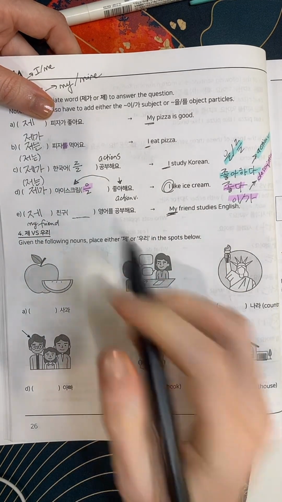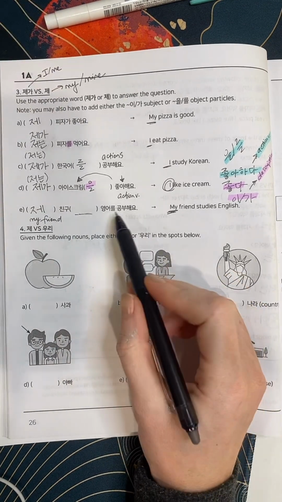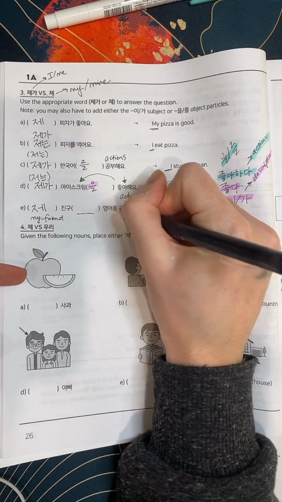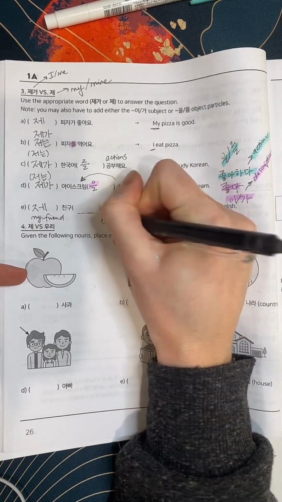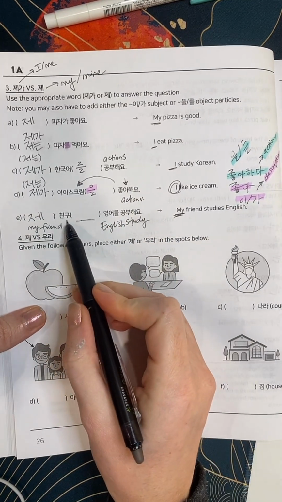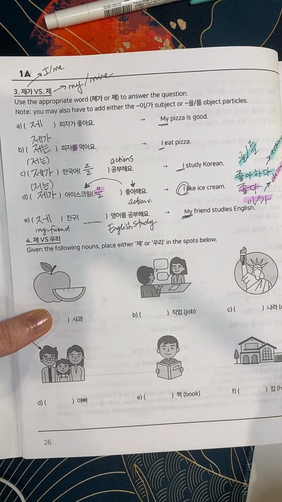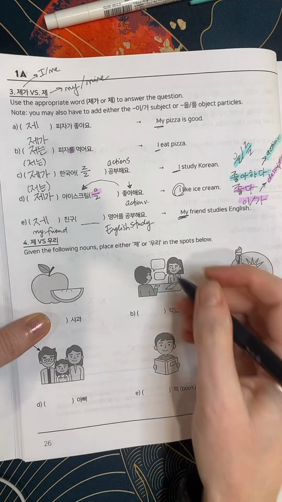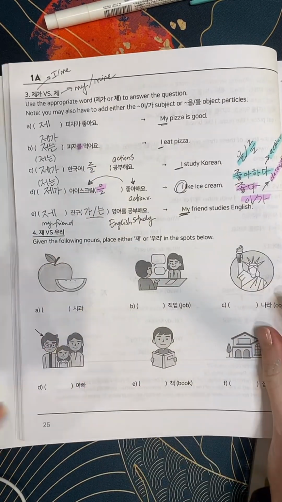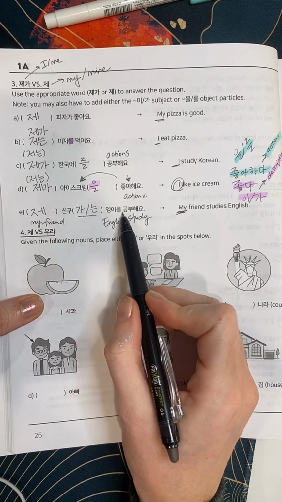Okay. Now, what particle goes here? 영어를 공부해요. So we know they're doing the action of studying. This is 공부해요, study. And 영어 is English. Now, my friend is the person who's doing the action, right? She's the person who is performing the action. So you need to use 가 or 는 here. You can use either one, but you cannot use the object particle.